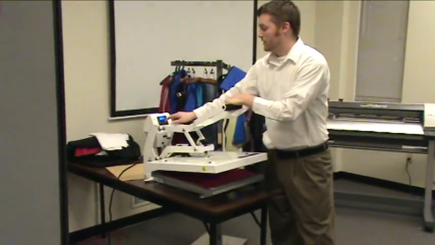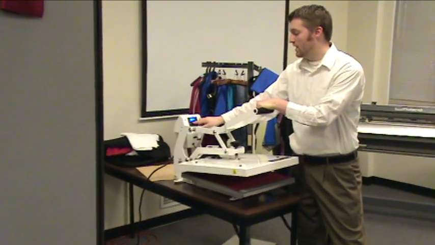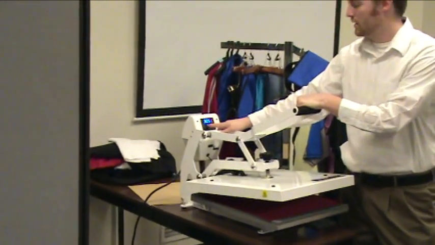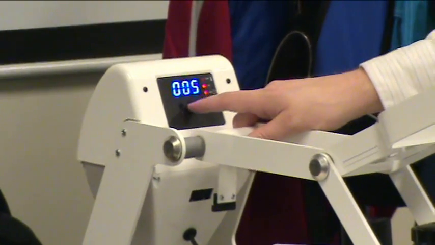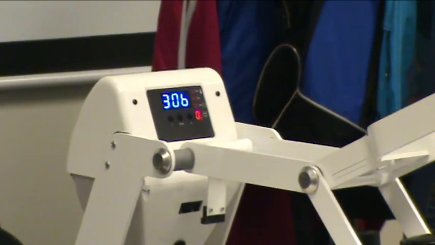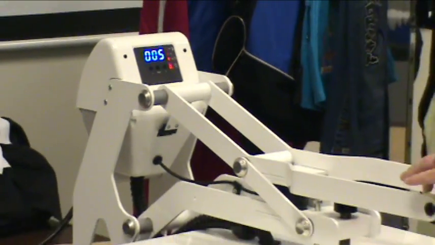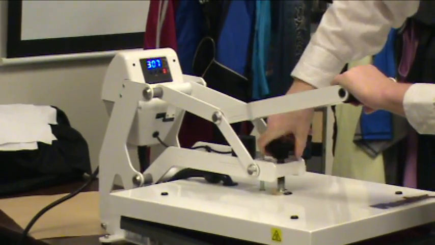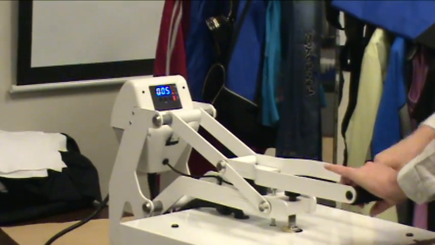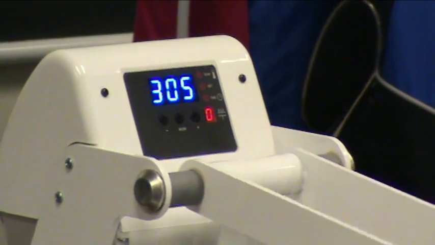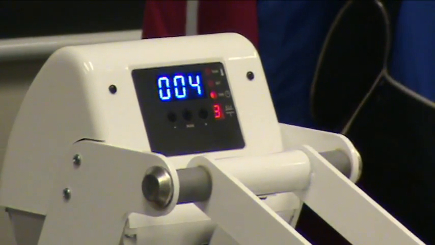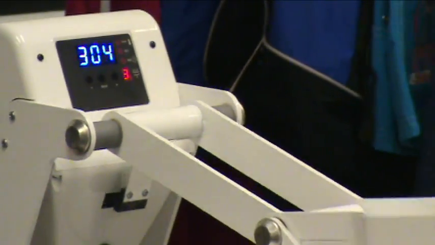So I know this material applies down at 305 degrees. It applies down for 2 separate hits of 5 seconds. And it applies down at a light pressure. So I'm going to set my pressure back to a light pressure. This particular machine has a digital readout for the pressure, so it makes it very easy to monitor. When you lock it down, it reads out the actual pressure. It's the Phoenix Fire machine.